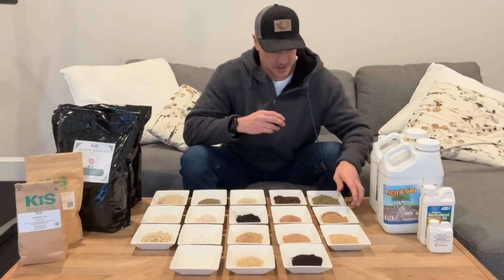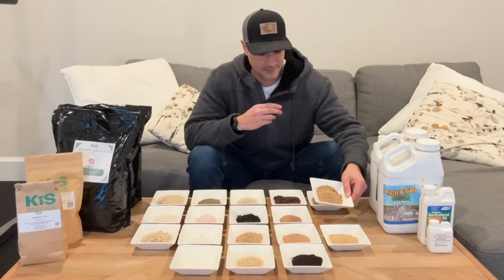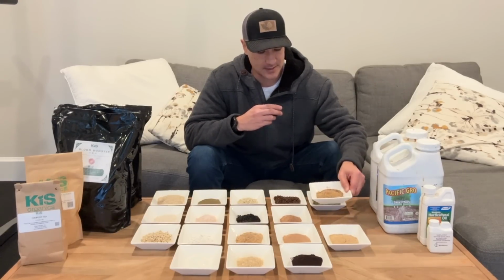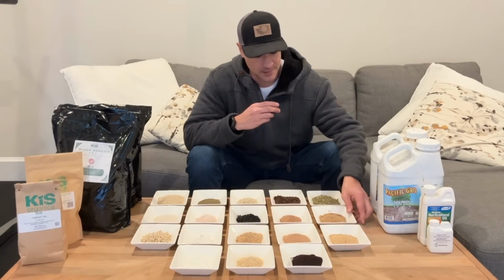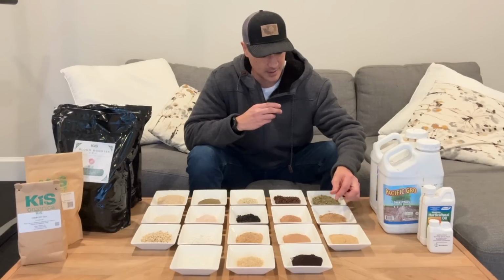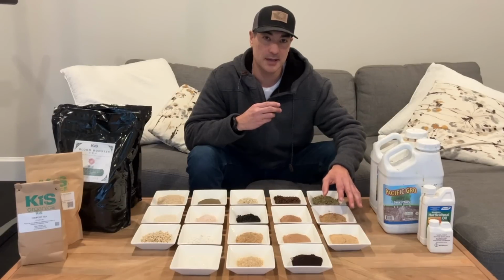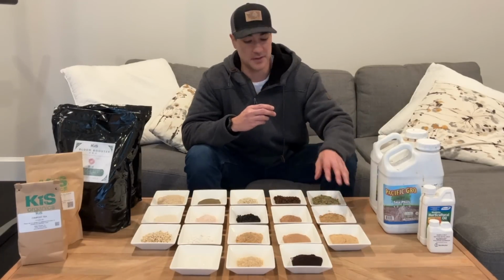Okay, moving on. Next, what I have here, I believe this is the fish meal. Fish meal, it's primarily nitrogen. It's derived from fish, as you may know, and it's a fairly small particle size here. It's one of the more expensive nitrogen options. There's nothing wrong with it. It's just you're going to pay more for your nitrogen if you go with fish meal.